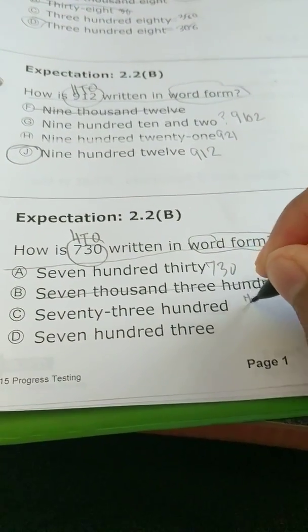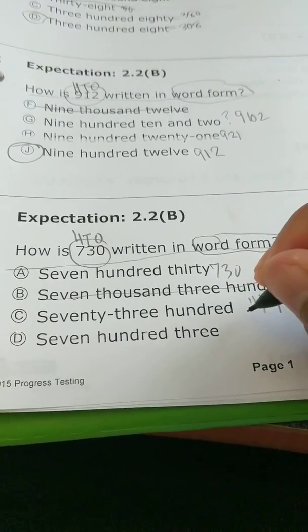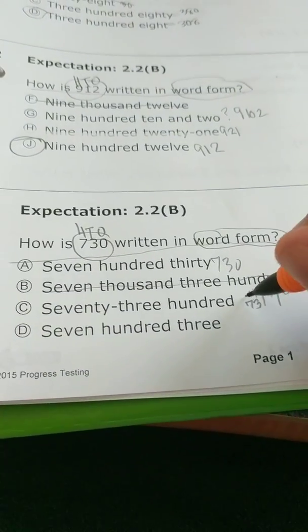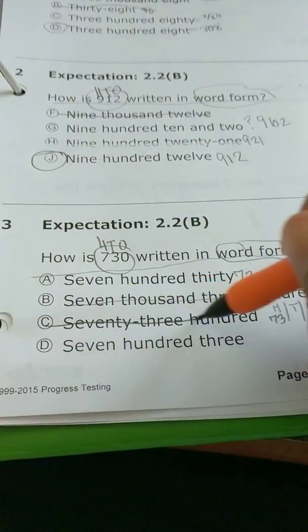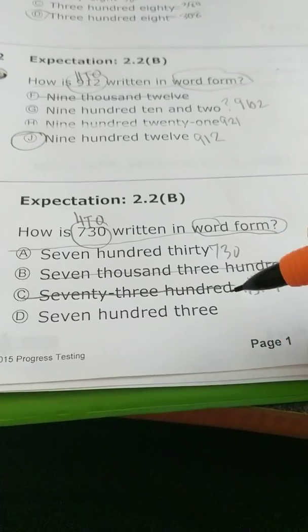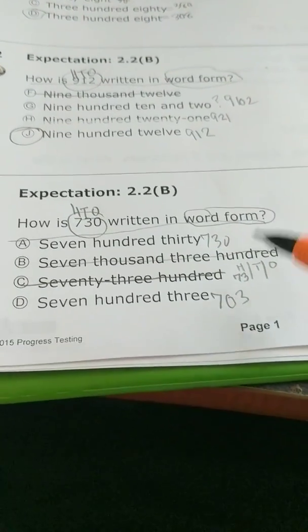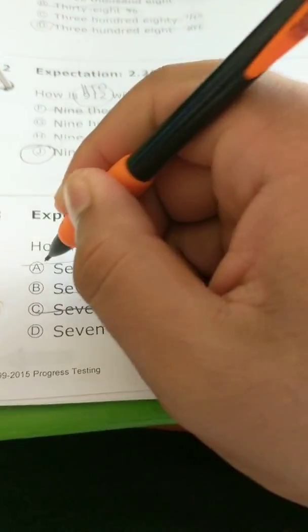That's what this is saying. That doesn't make sense. There's 2 numbers under hundreds. 703. So 703. Okay. A is going to be your correct answer.